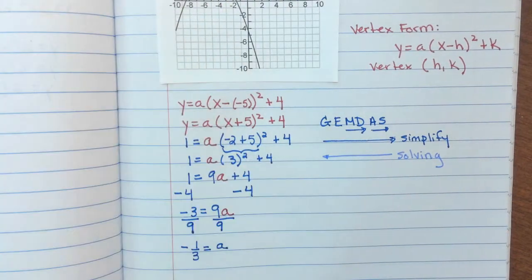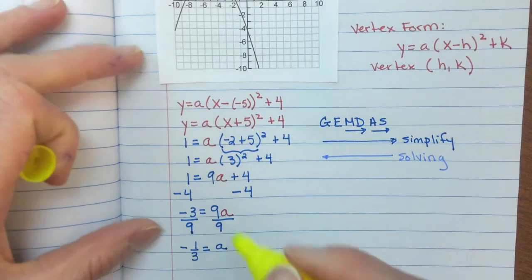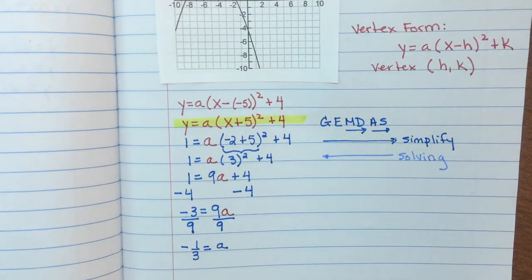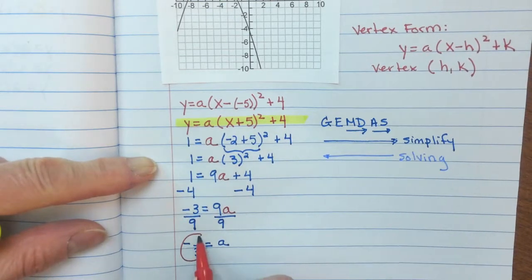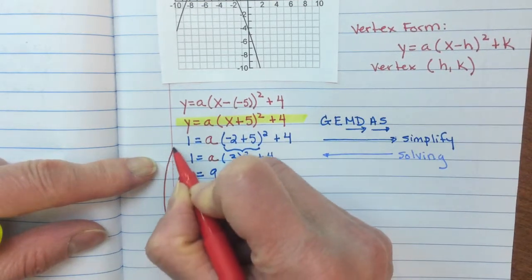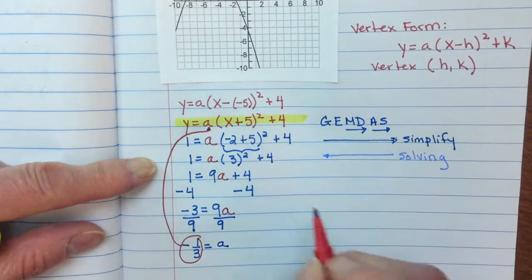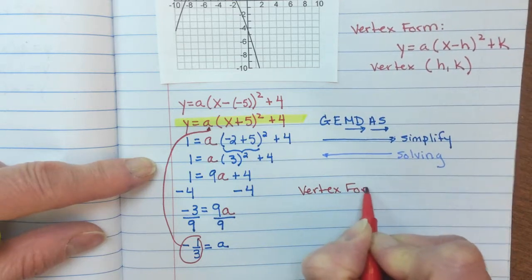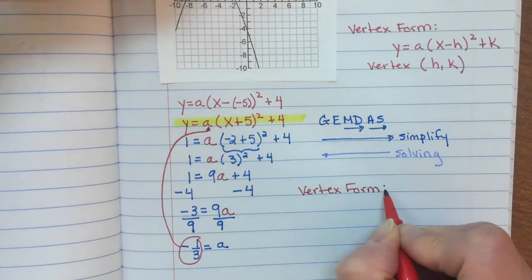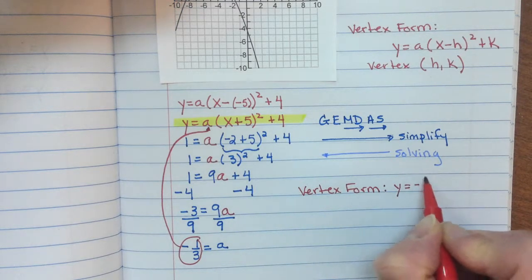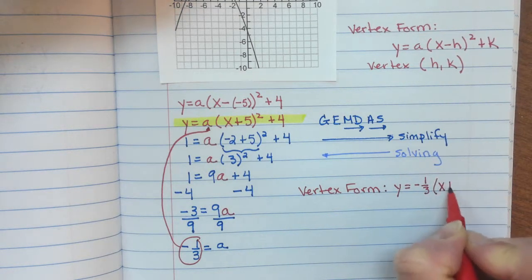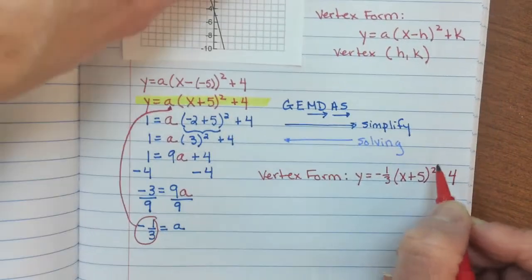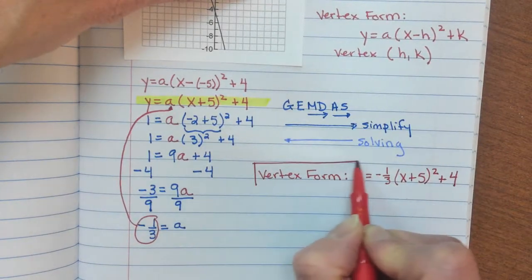But remember, I'm not done. I have to substitute that back up into this. So that a, negative 1/3, needs to be put up into my original equation. So if I have vertex form of that equation, it's going to be y is equal to negative 1/3 (x plus 5) squared plus 4. So this here is my first answer.